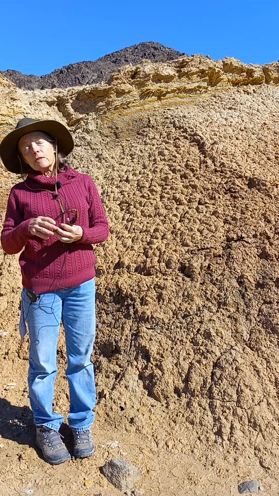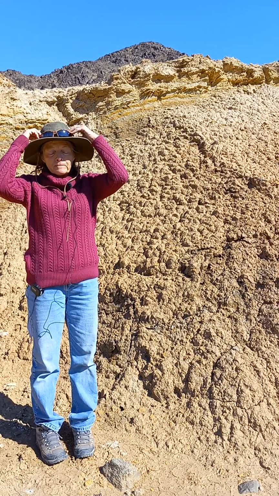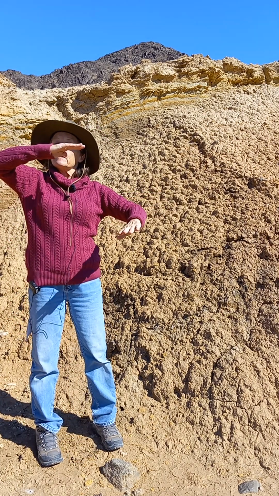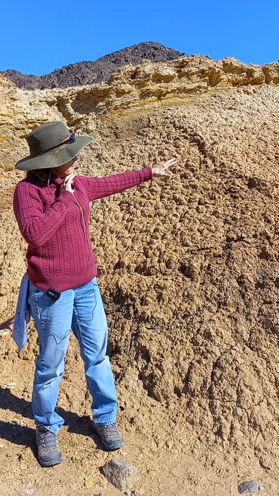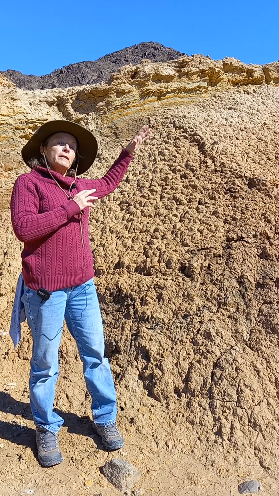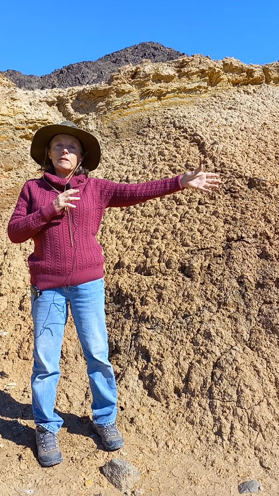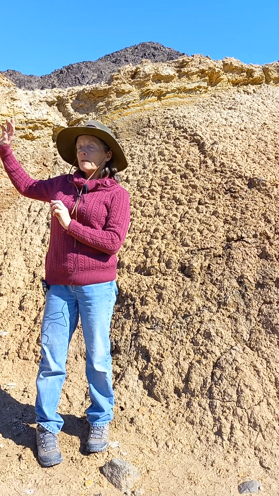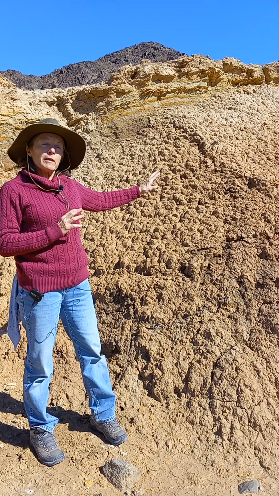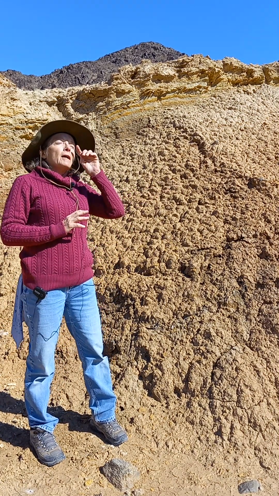If we use the principles of superposition, the lower Adair is down here, the upper Adair is here, and this layer is in between. So we're younger than the lower Adair and older than the upper Adair. And the color is sort of in between. It's kind of a pinky color.